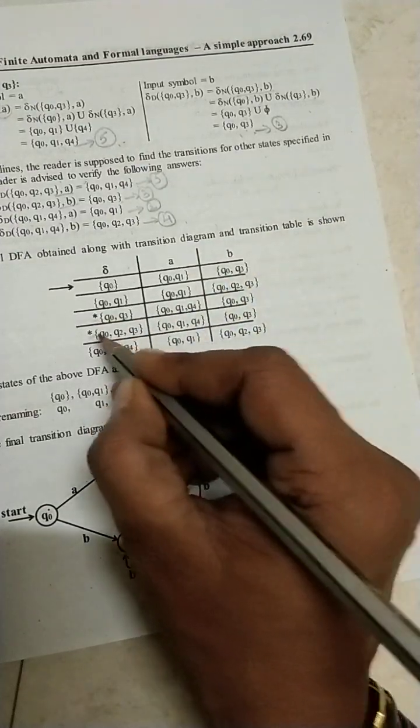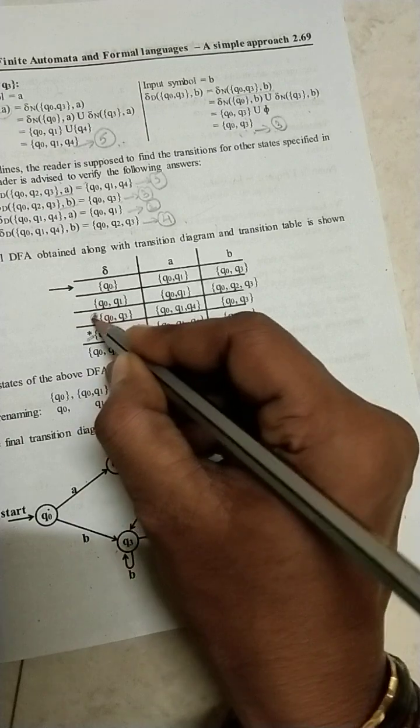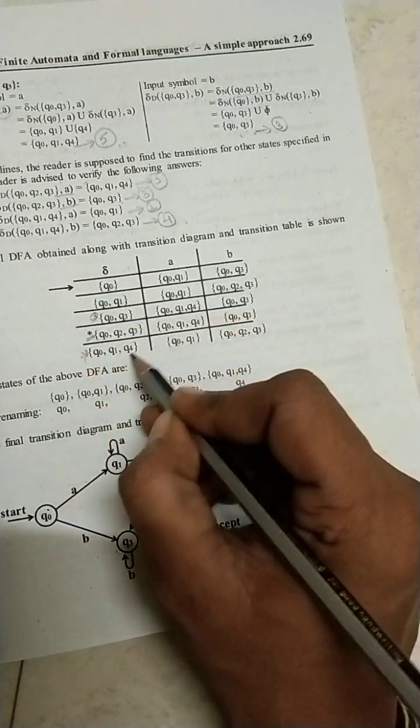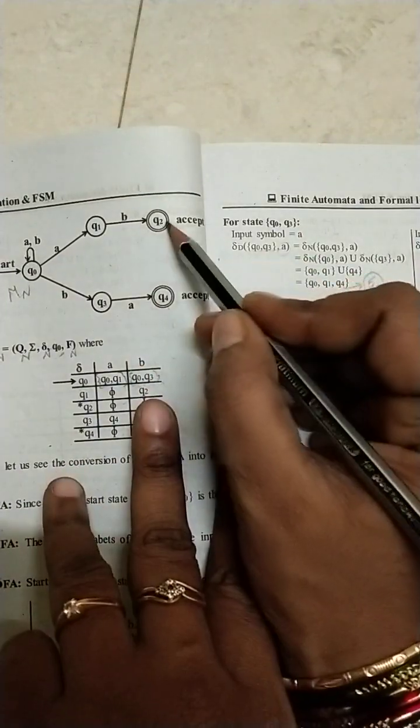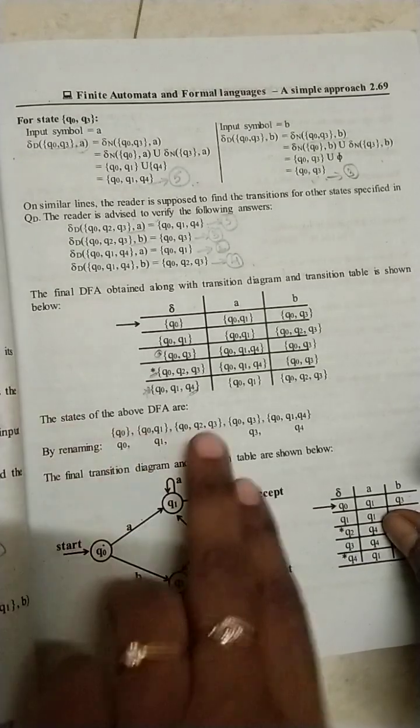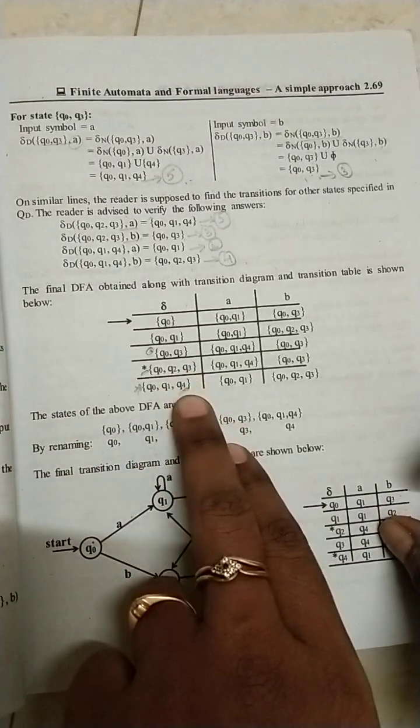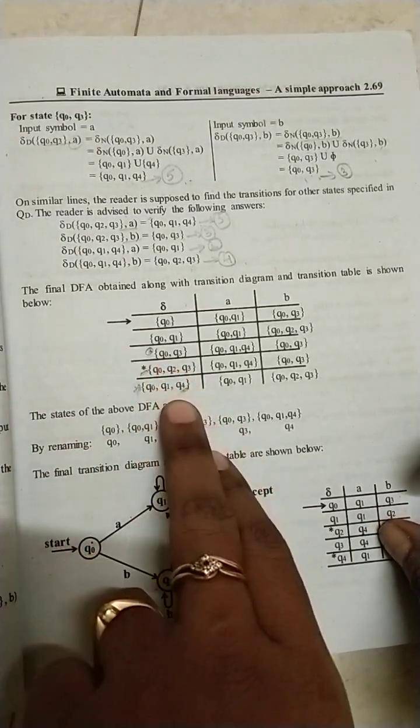So Q2 is this one, so this is a final state. This is wrong, it should be this one. Q4 is here. Since here we have Q2 and Q4 as final states, wherever Q2 and Q4 are there, these two states will be considered as our final states.